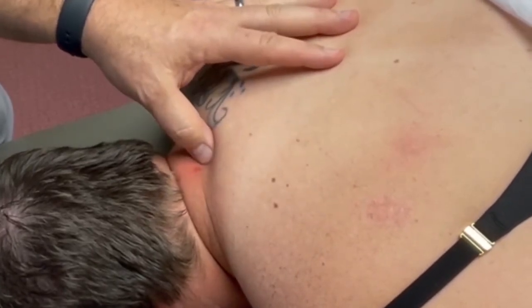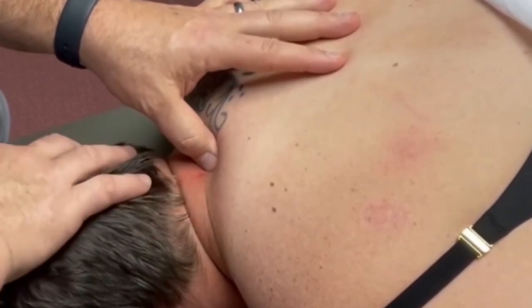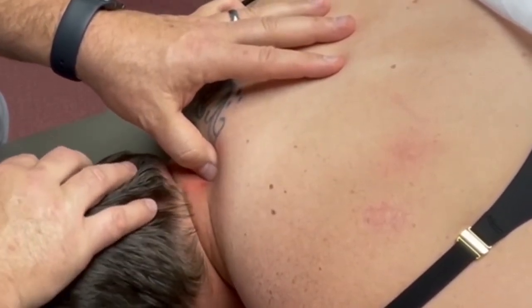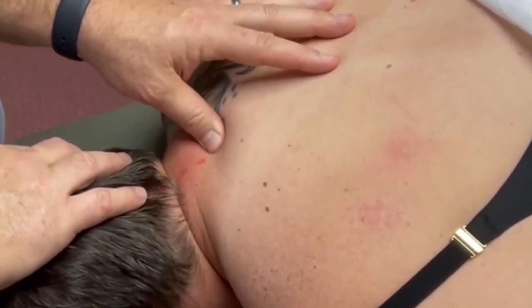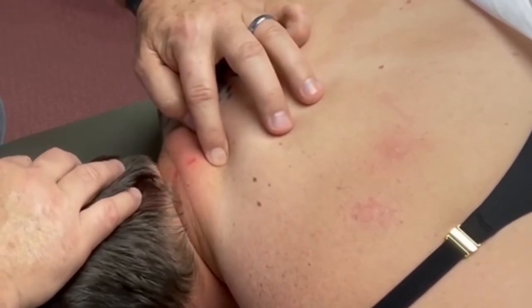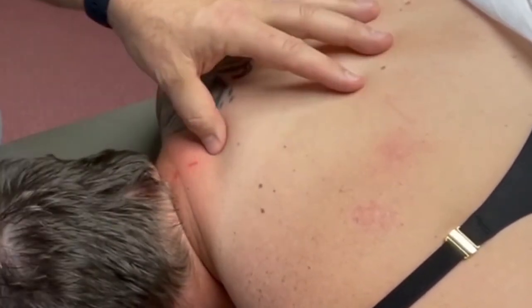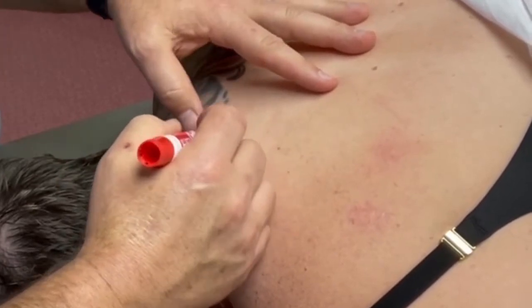C7 has a little rotation in it. So if I butt up against the spinous process, I can rotate. That spinous process is moving. If I drop down to my next and I try to rotate here, that one does not move. So this I can identify as T1.